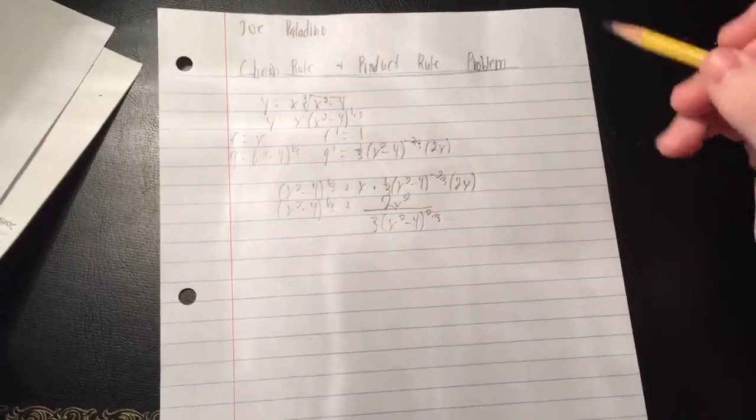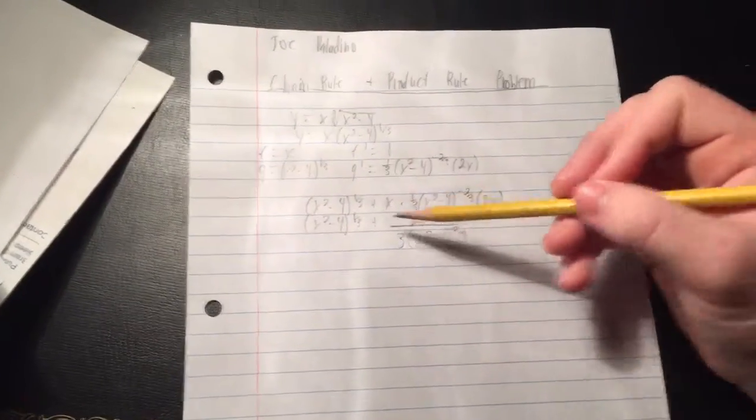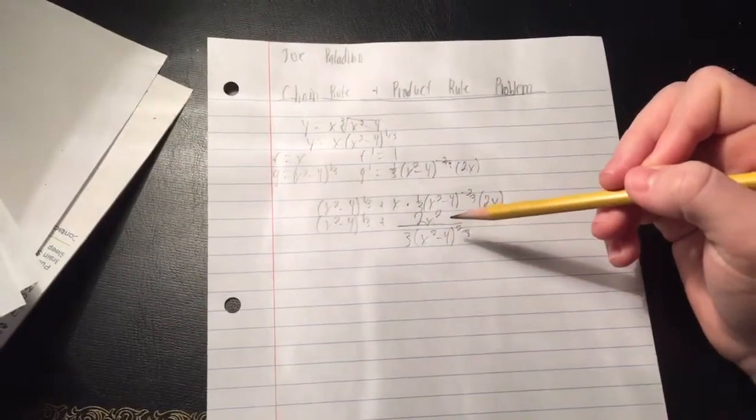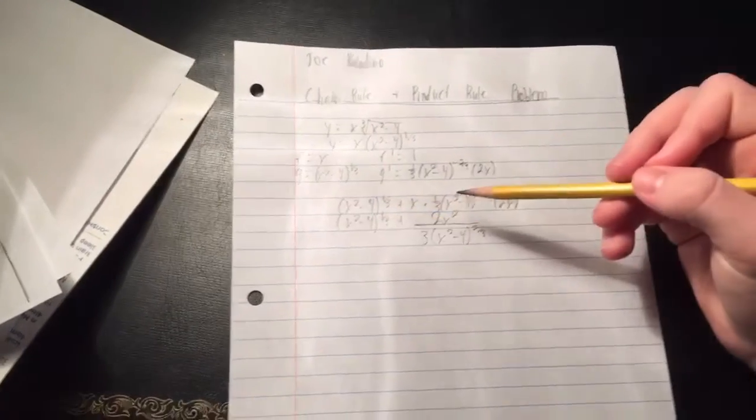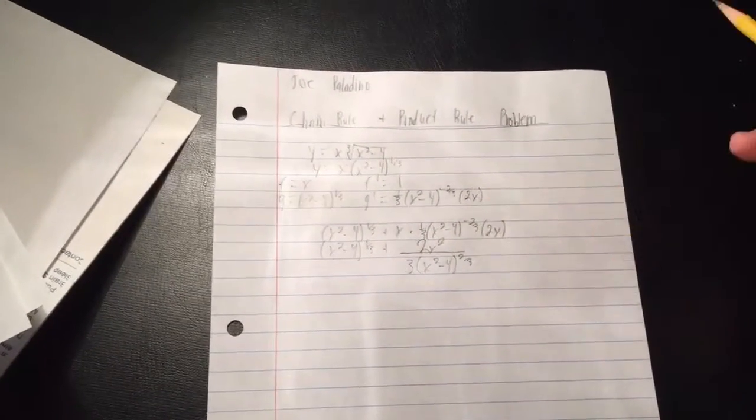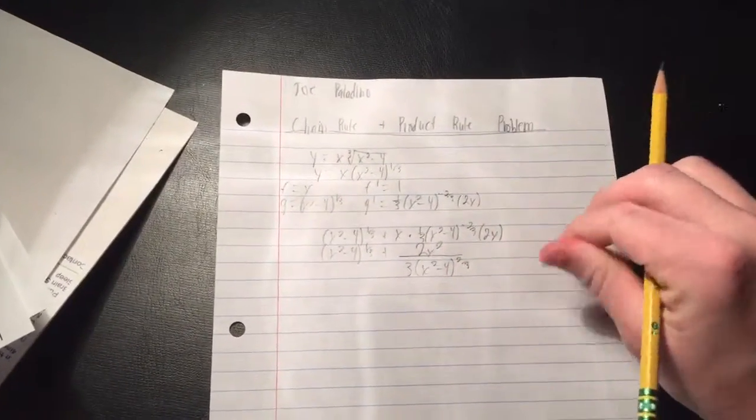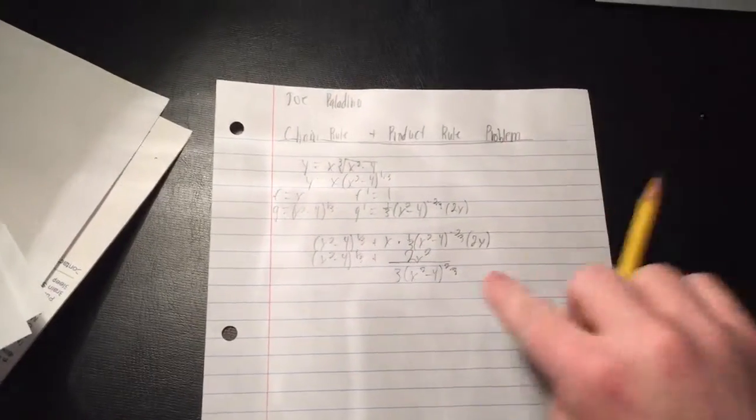So now I obviously want to combine this together. The only way I can do that, though, is, since we're adding, I have to get common denominators. And so the way I would do that is multiply (x squared minus 4) to the 1/3 by 3 times (x squared minus 4) to the 2/3 over the same thing.